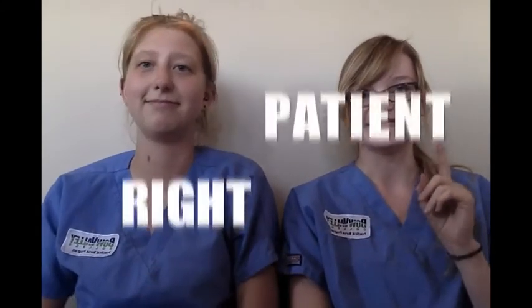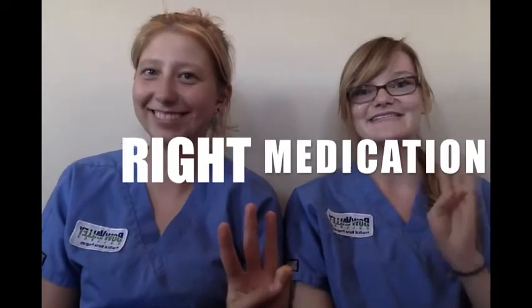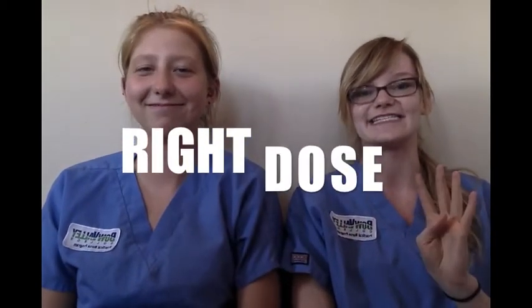First right is the patient. Who is getting this medication? Second is the date and time. When is this person going to get their medication? Third is the medication. What are you going to give? The fourth is the dose or the frequency. How much of this medication are you to give and how often?